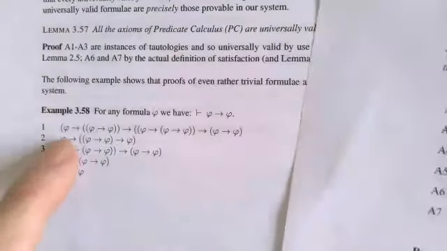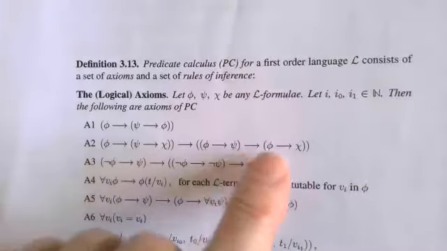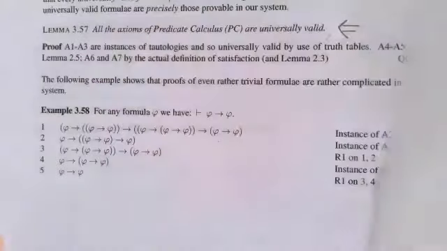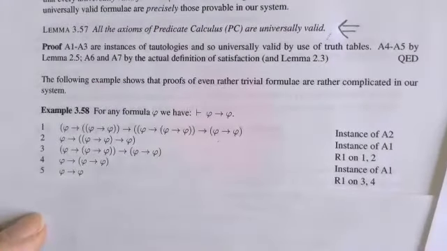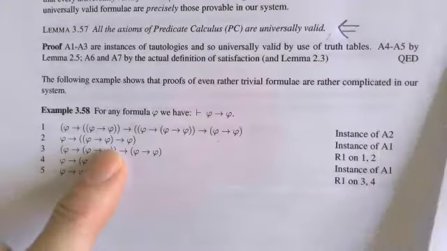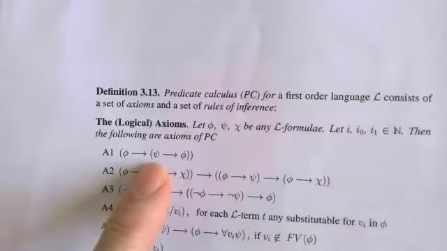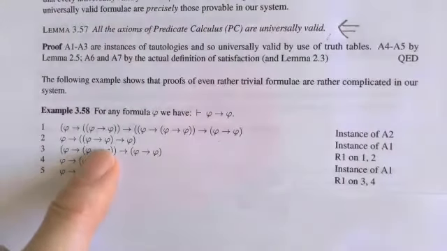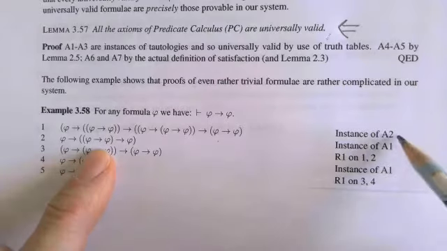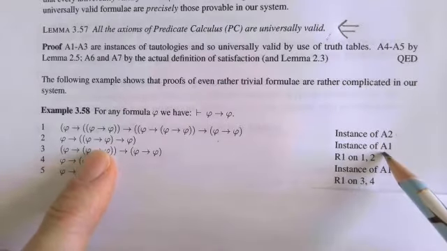So this here is just A2 with phi put everywhere for psi and chi. Now axiom A1 here, the instance I've got here, I've substituted phi arrow phi for psi. And here it is, phi arrow phi for psi. So I call this an instance of A1.